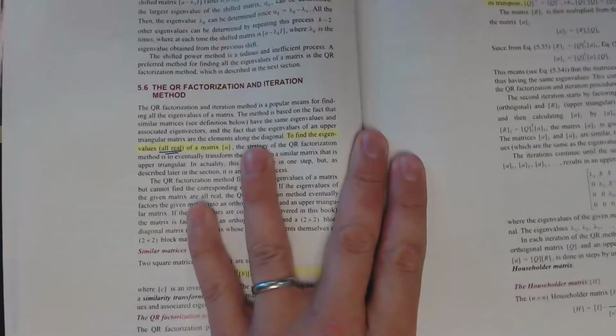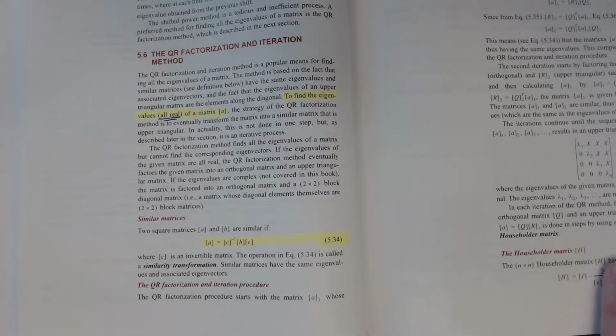We're going to go straight to discussions. Shifted power method, right here. There we go. QR factorization and iteration.